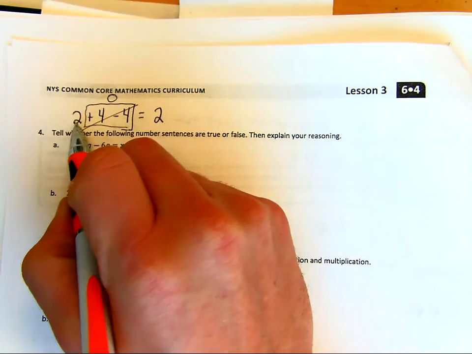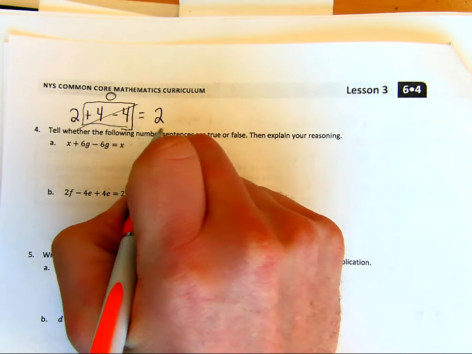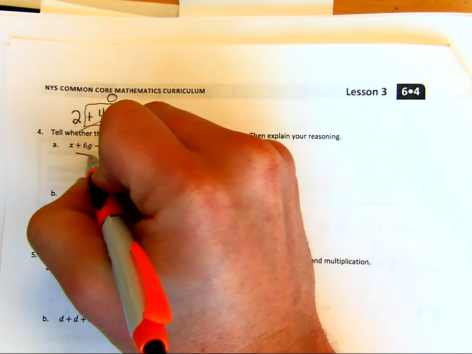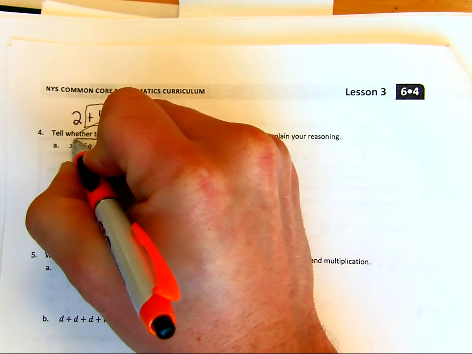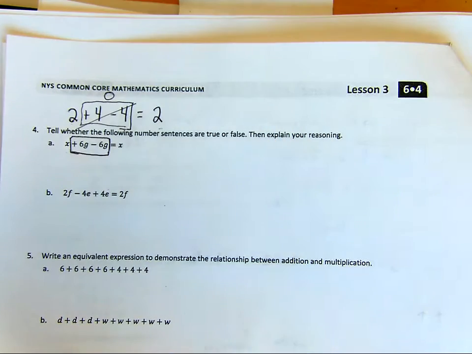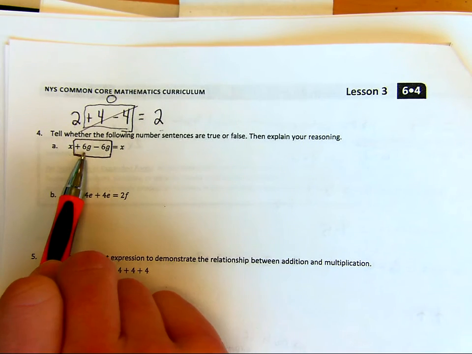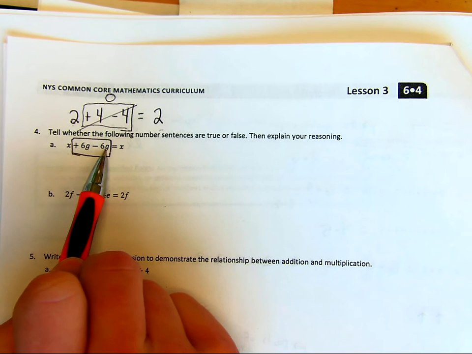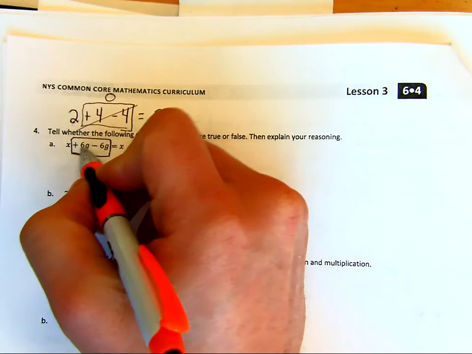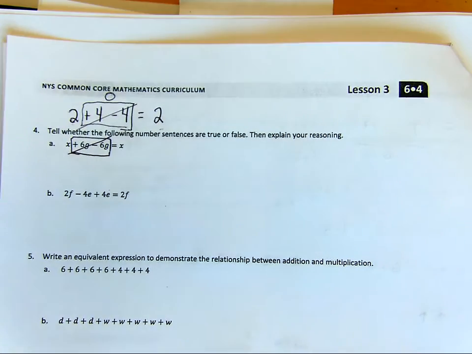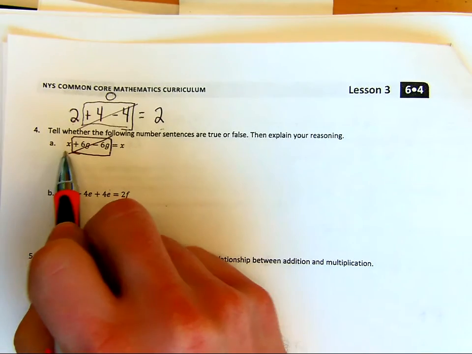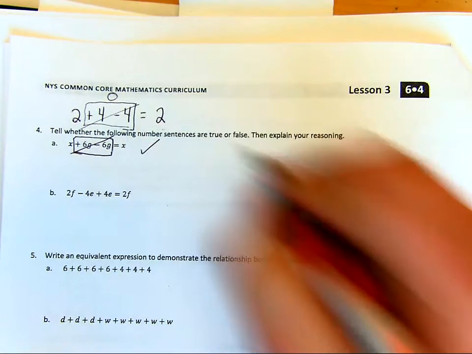So this is essentially saying 2 equals 2. When I'm looking here, I don't know what 6g is, but if I add it, and then I subtract the exact same thing again, that's kind of like it just cancels each other out. So x equals x, so this works.